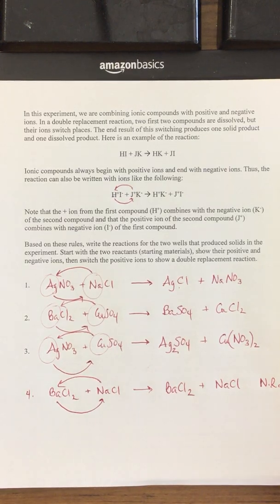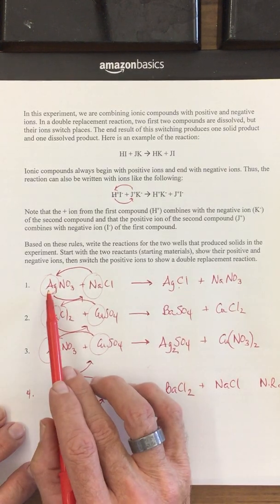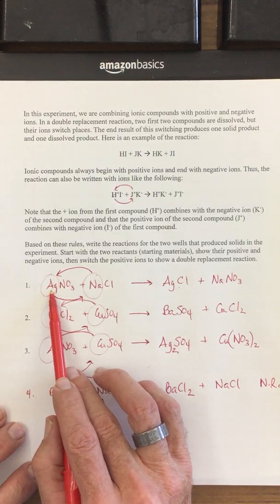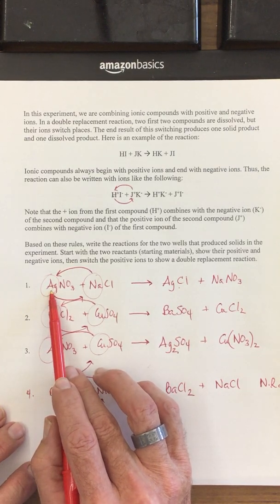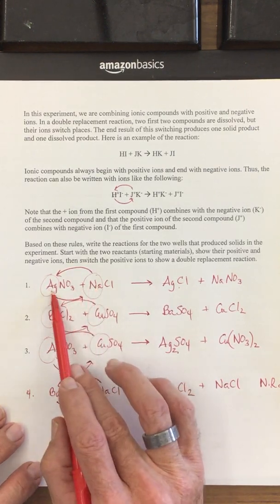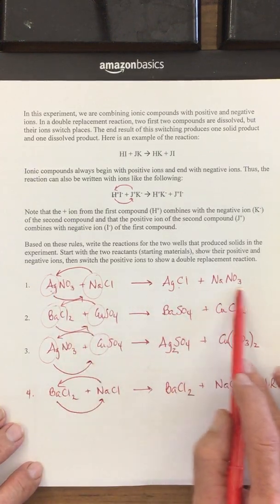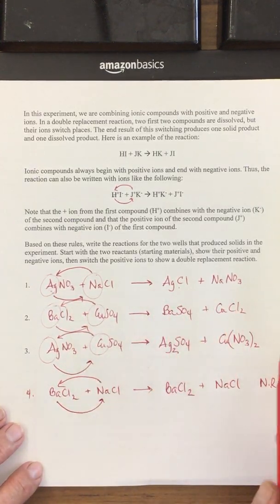So the main point to get from this double replacement reaction is that we get this switching of the first element in a compound. Here's the first element, here's the first element. Those are going to switch places, and it's going to form these two new compounds. One of them is going to be a solid, and the other one's going to be dissolved.